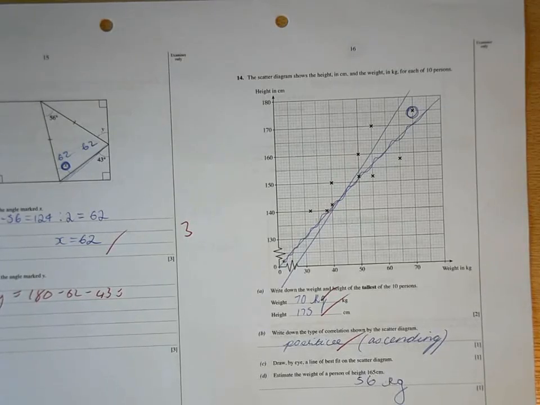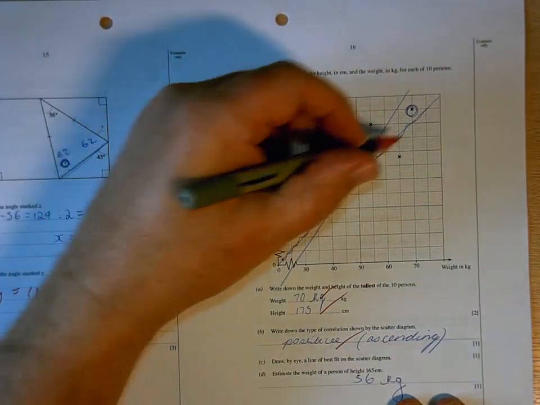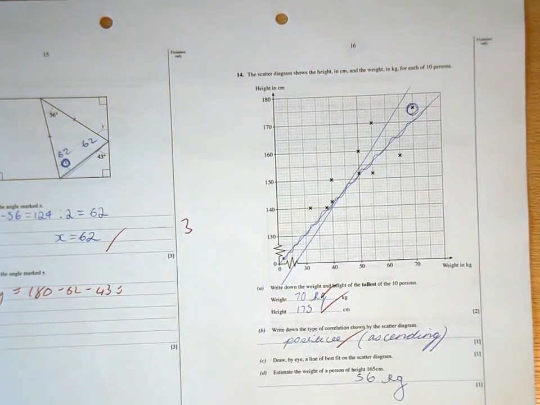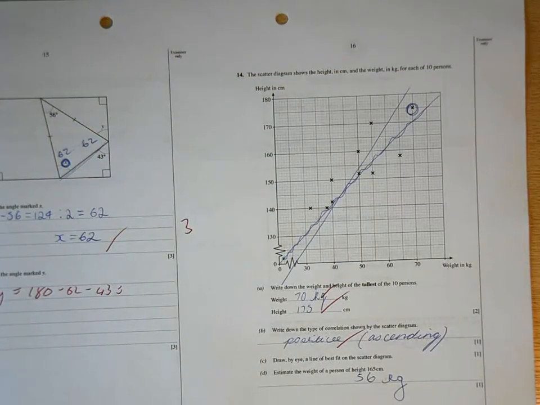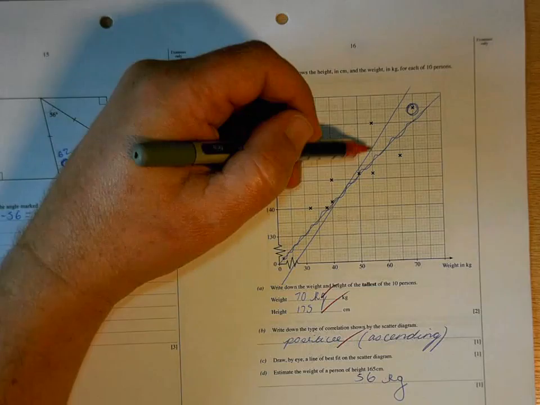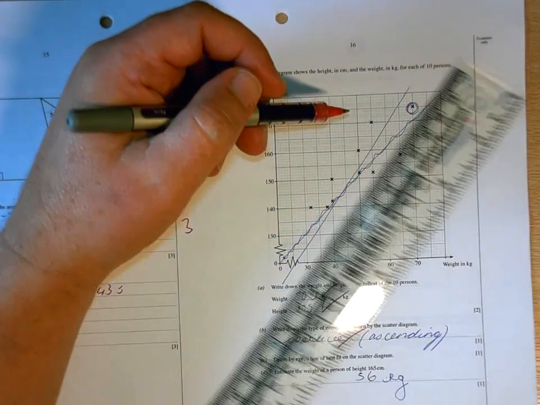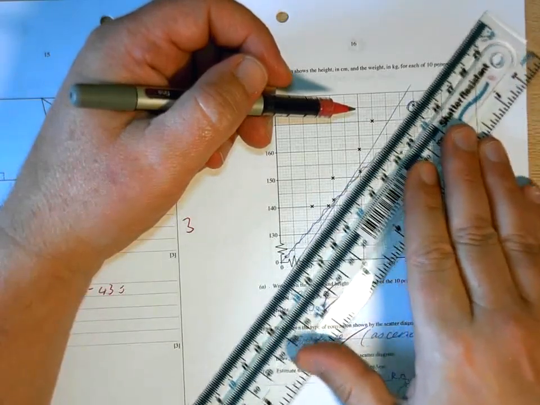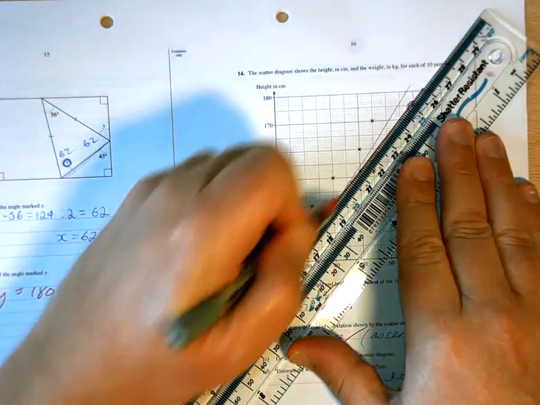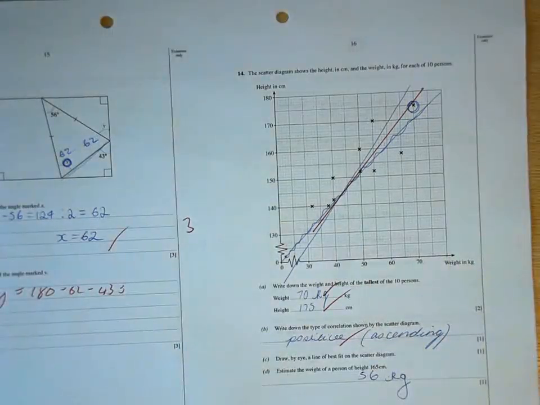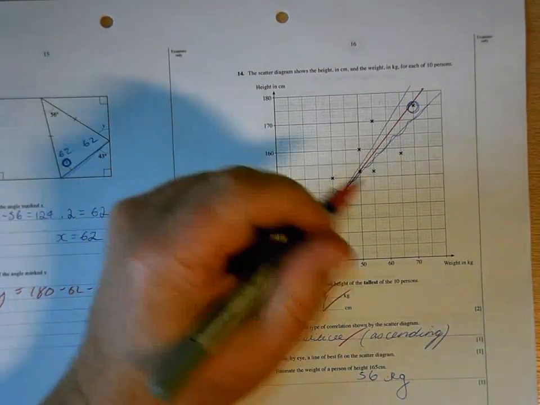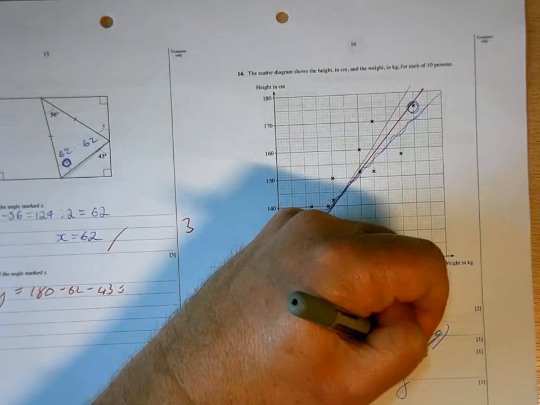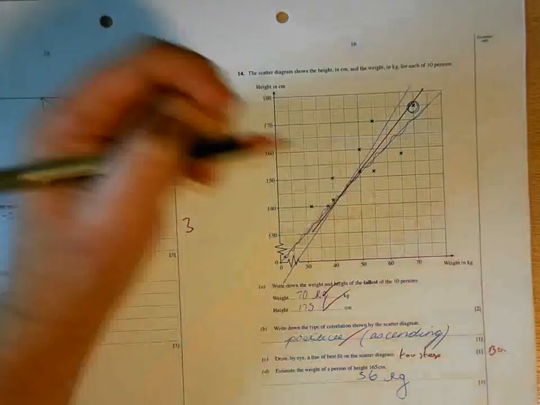Your straight line, again, use a pencil. Look at the mess that's made because you didn't use a pencil. It's a bit steep, your line is. Okay, you want it to be more in line with the general trend of the data, so you'd be looking for something more like that. It's too steep. So you're going to lose that mark.